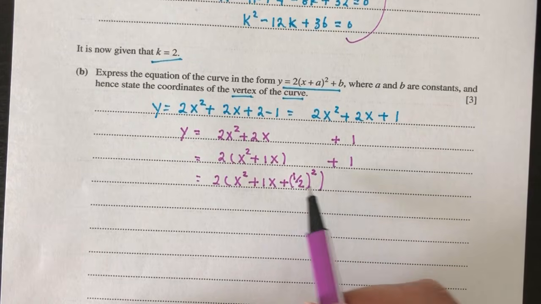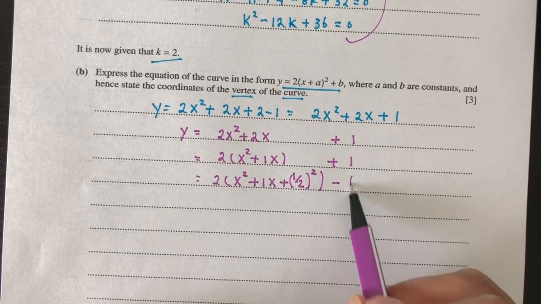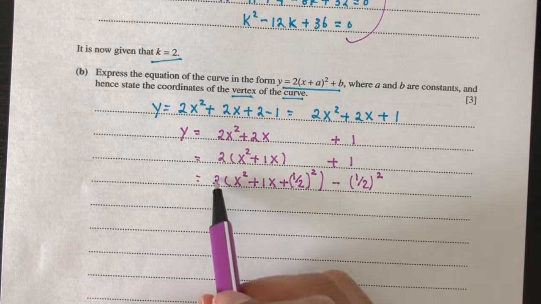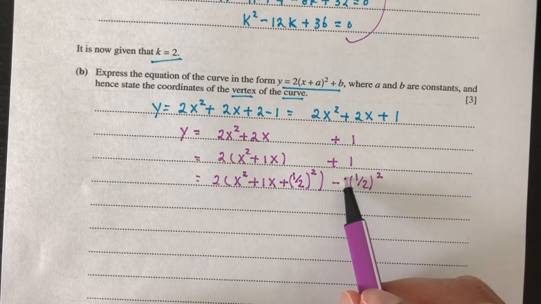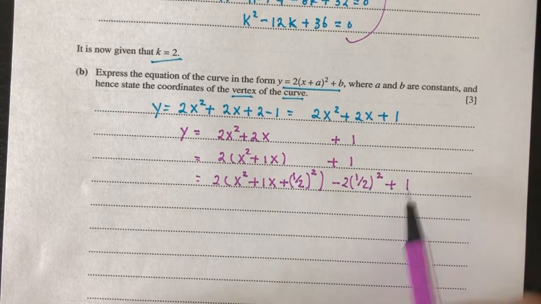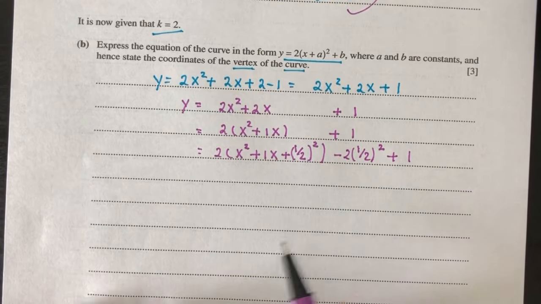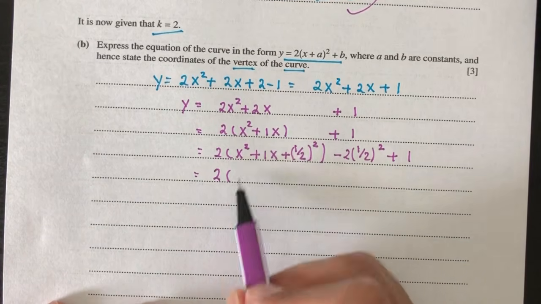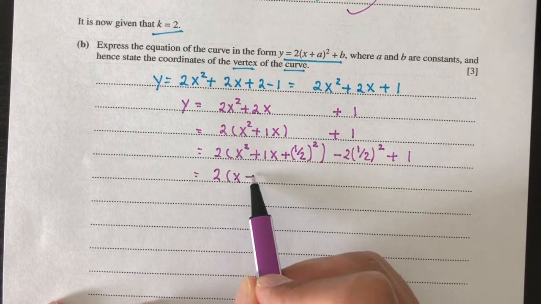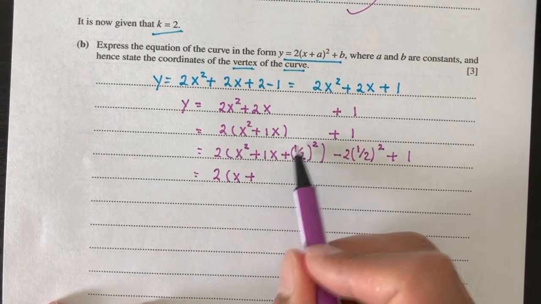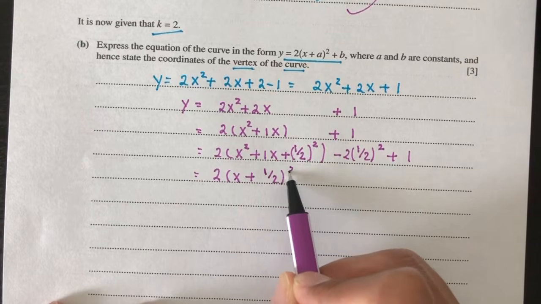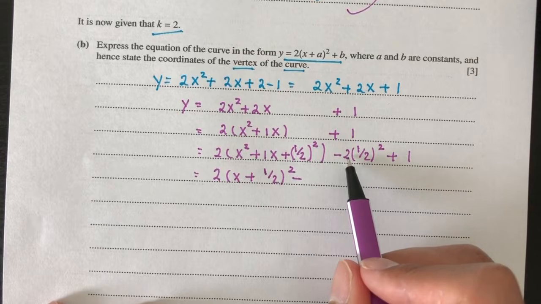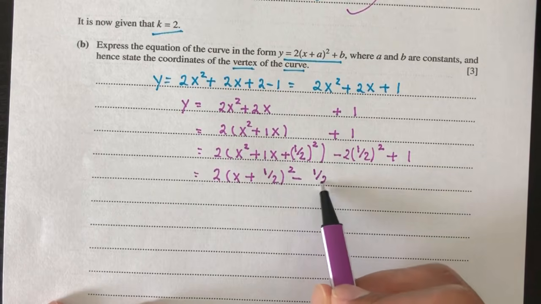Since we add this, we also have to subtract it, bracket squared. But since it was inside the bracket with the 2 outside, we also have to multiply by 2. And then plus 1 remains the same. Now we can simplify. This becomes 2, and x squared becomes x, plus the half inside the bracket and squared. This becomes 1 over 4 times 2, which is minus 1 over 2.